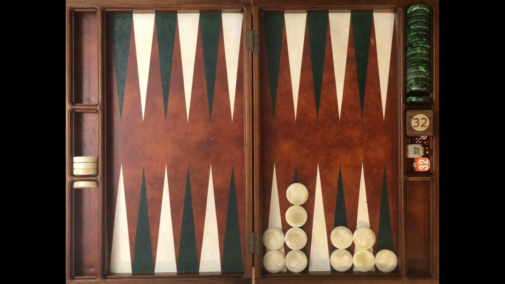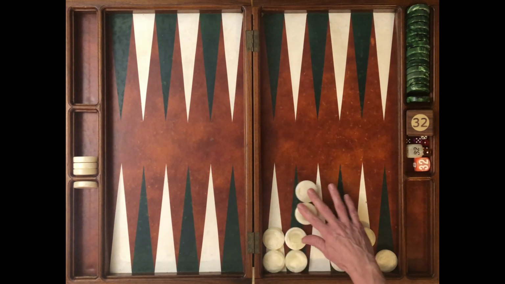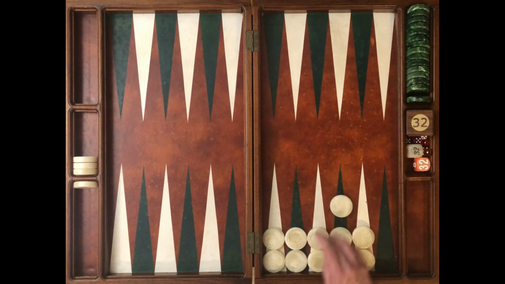And our last example, this one should really jump out at you. Super easy formation to go for. Minus 2, plus 2, 43.